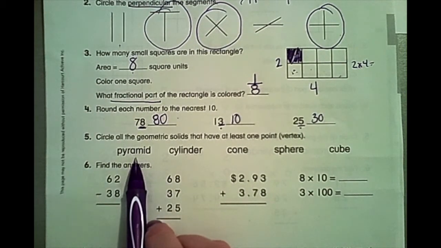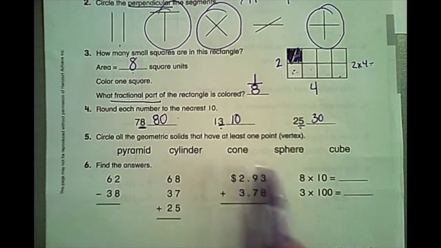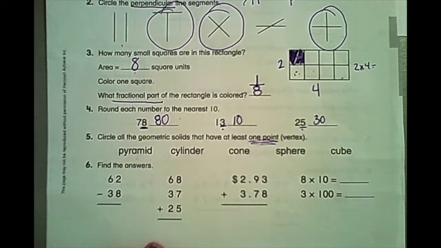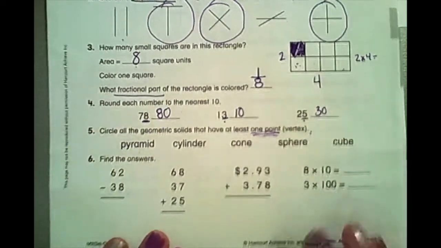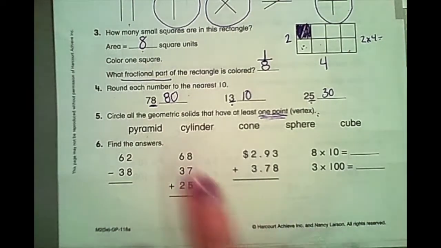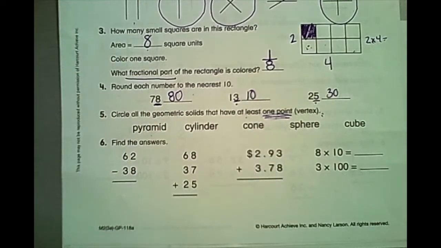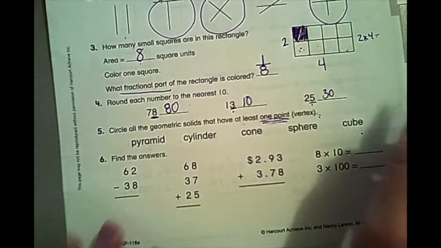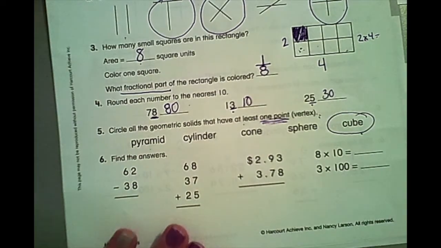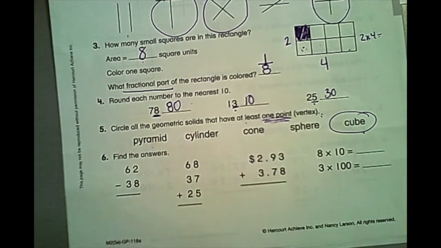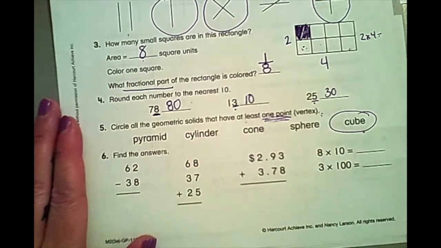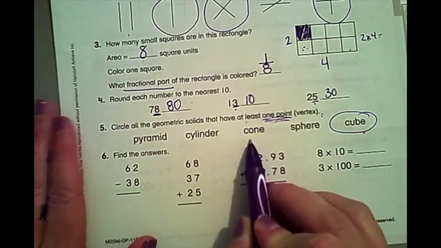So before we left school, we went over our geometric solids. And they were talking about points. Okay, which is the same word as vertex. So which one of these has at least 1 point to it? Now, a cube. Does a cube have a point, a corner to it? Yes, it does. Now, a sphere. A sphere is a ball. So does the ball have a corner? No, it doesn't.